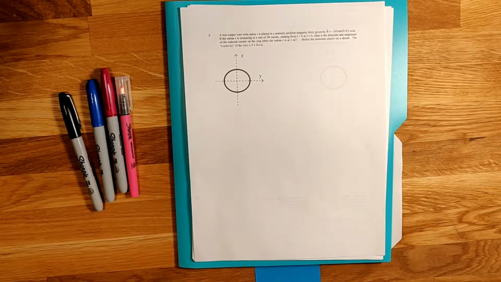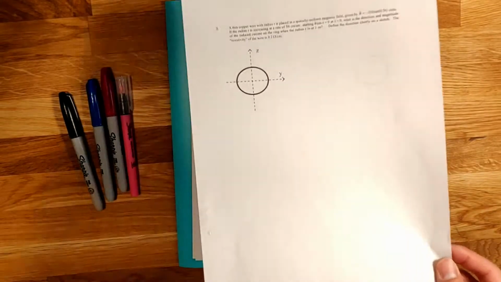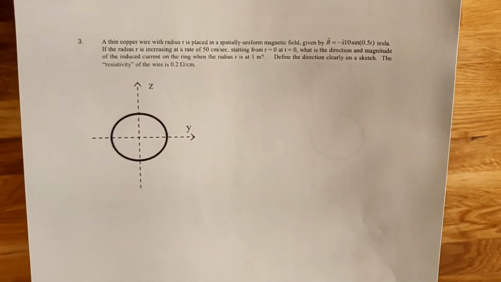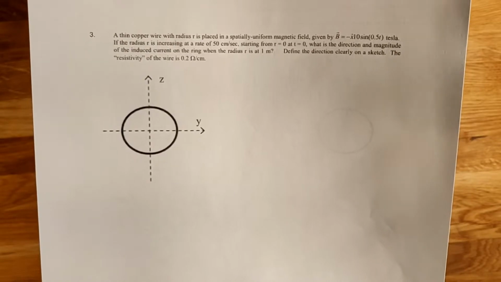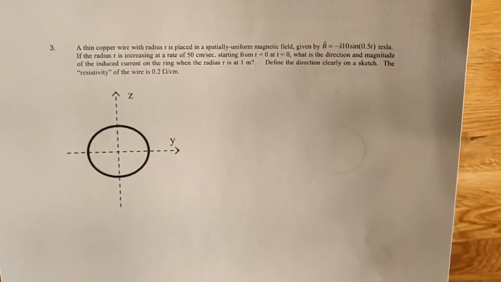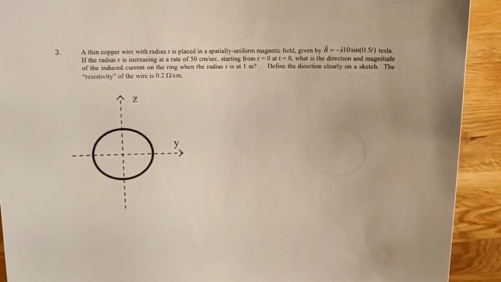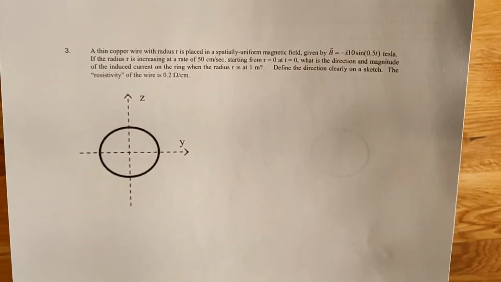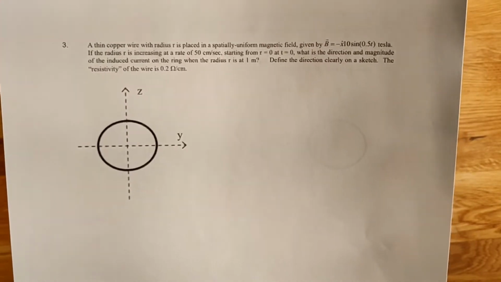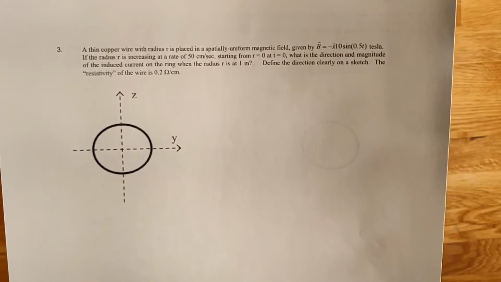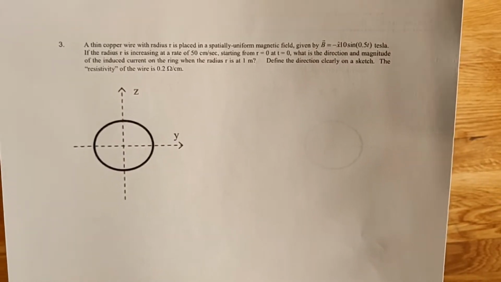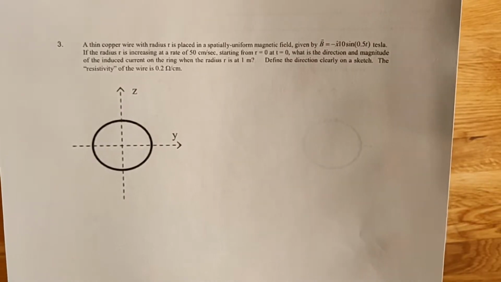Today I will be doing another Faraday's problem, and the problem is as follows. A thin copper wire with radius r is placed in a spatially uniform magnetic field given by B equals negative x times 10 sine 0.5 t Tesla. If the radius r is increasing at a rate of 50 centimeters per second, starting from r equals 0 at t equals 0, what is the direction and magnitude of the induced current on the ring when the radius r is at 1 meter?